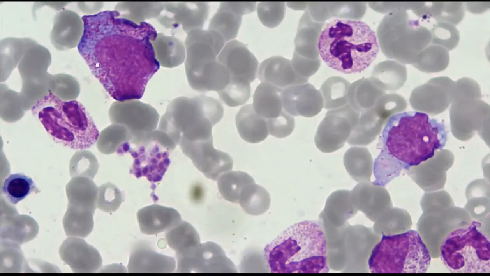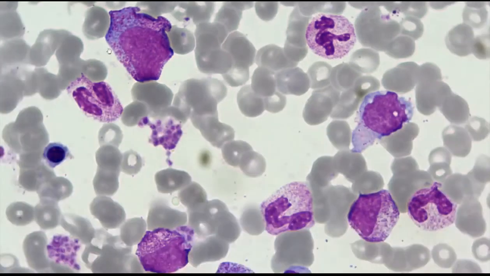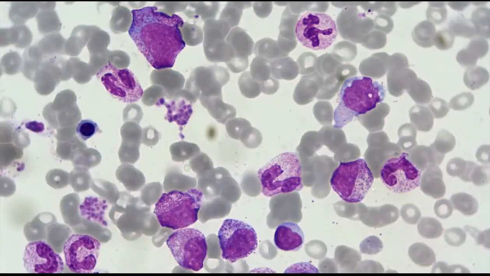And the next one at the top here still has a very blue cytoplasm. However, we do have several granules inside the cell. So that's an early promyelocyte. Next one, we do have the myelocyte, a lot of myelocytes. We do have band and segmented neutrophil granulocytes.